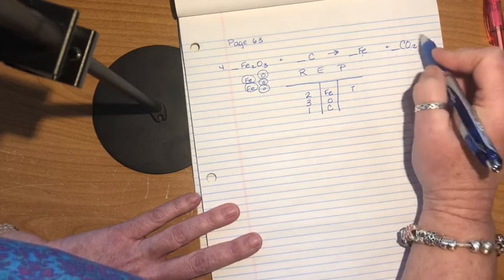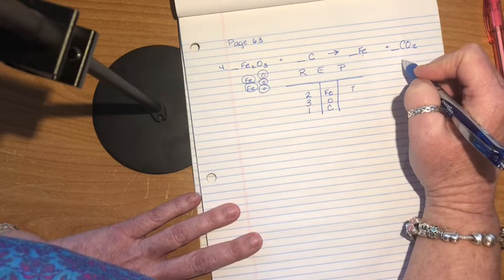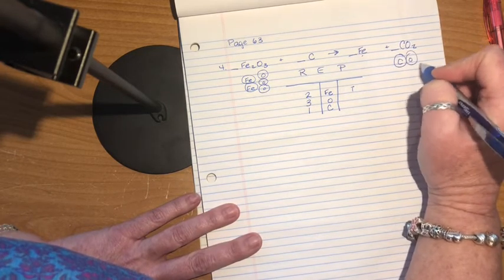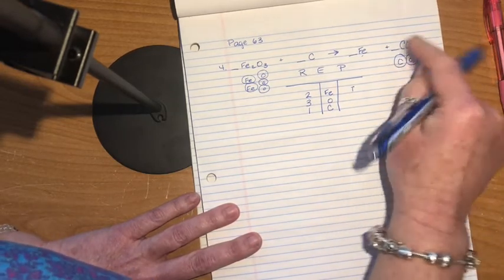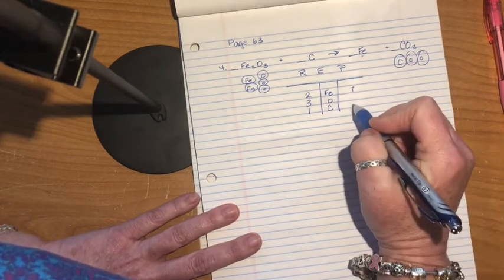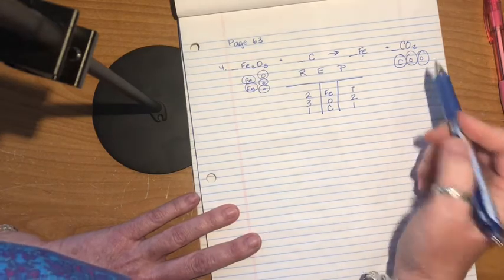But when I look at this compound right here, carbon dioxide, it's the same thing as if somebody said, here's 1 piece of carbon and here's 2 pieces of oxygen. So this represents that every time. So if I have just one of these, I have 1 piece of carbon and I have 2 pieces of oxygen. Can we see how I came up with that?